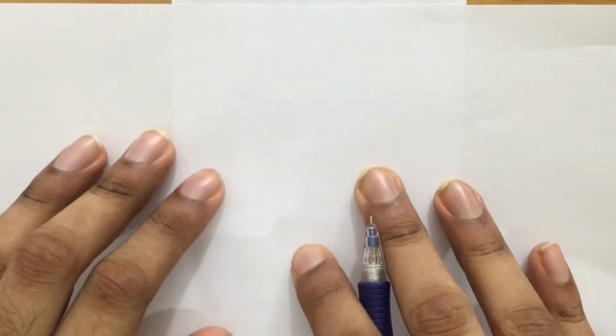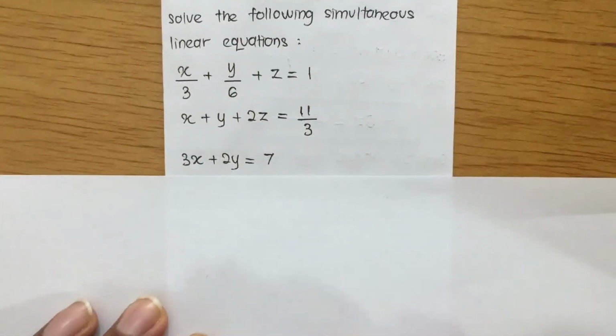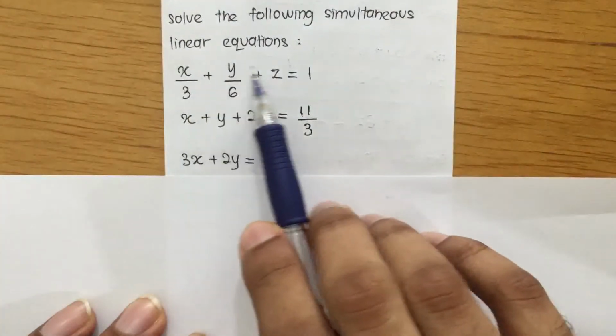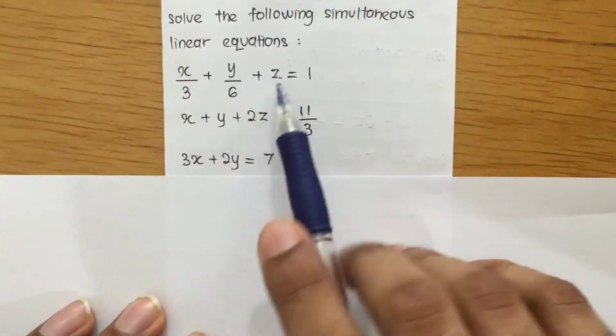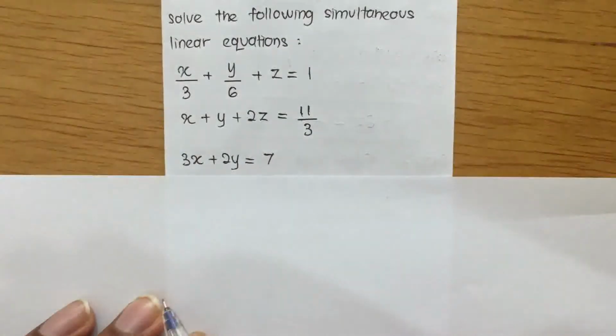Alright, let us begin. Before moving on to the explanation, ask yourself this question: is the number of variables equal to the number of equations shown in the question? Let me pull it down. As you can see here, you have x, y and z, which are 3 variables, and you have 3 equations.